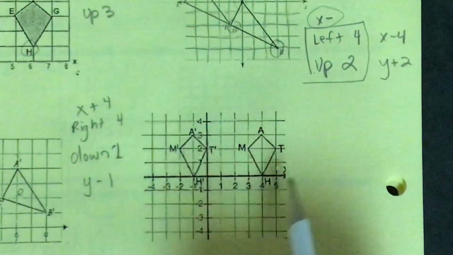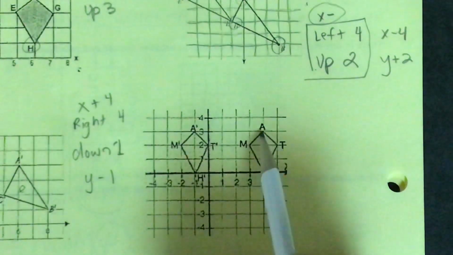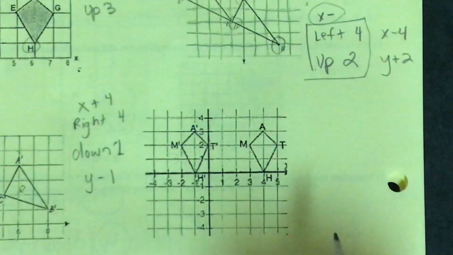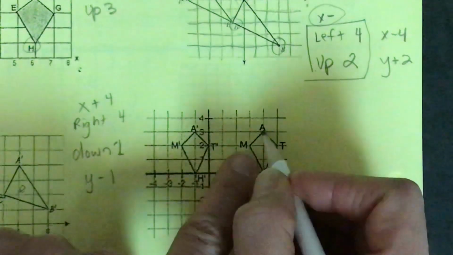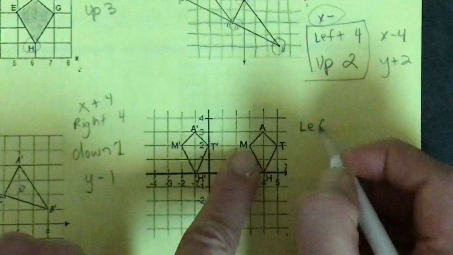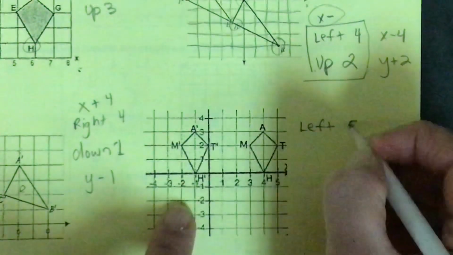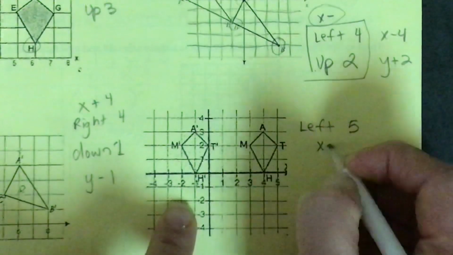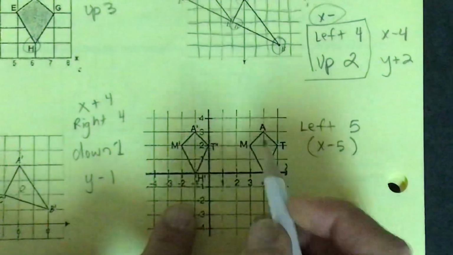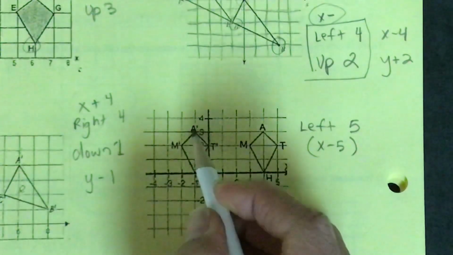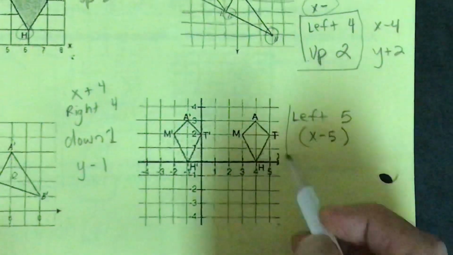All right, and what's the first thing we do? Find the original. This is the original, that's the prime. Let's go from A to A. So ready? I'm going to move from this one over here. I'm going to move left, and let's count that. 1, 2, 3, 4, 5. Okay, and that would be X minus 5. I like to show you that. And then ready, once I'm there, do I have to go up or down? I do not. So that's it.